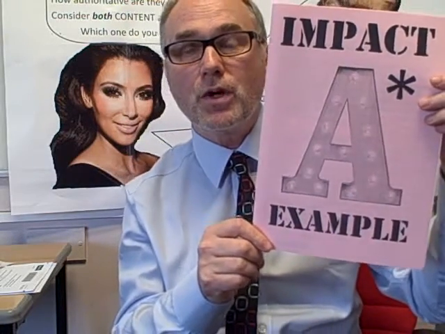And you should also have this pink A-star example. Again, we went through it in the classroom. You answered questions, kind of trying to follow that template very successfully in many of your cases. So all of these things are really useful for you as you're revising.